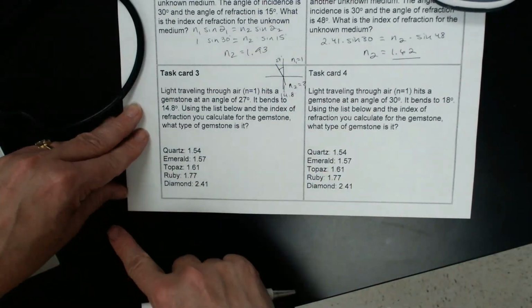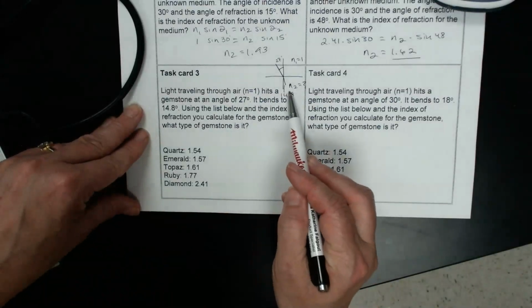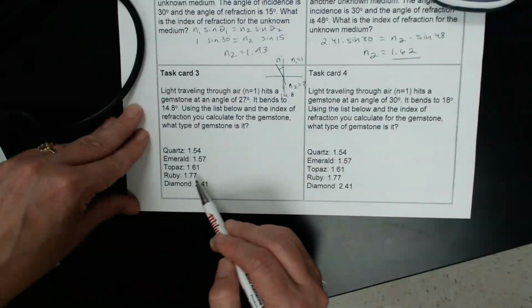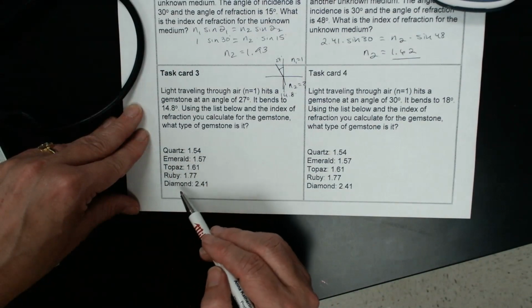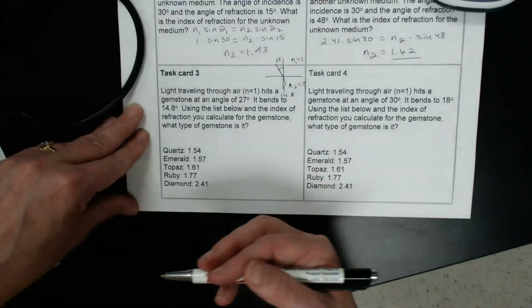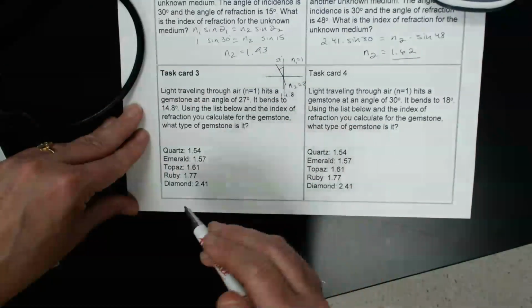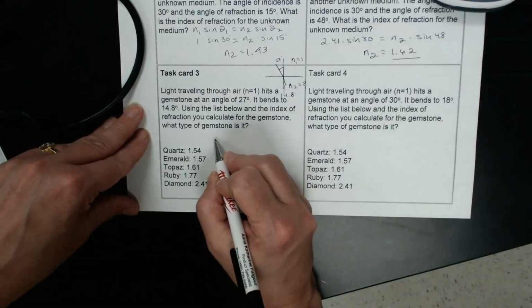We've got a list here, so what we're going to do is solve for this N2 and then see which one of these is closest to. That's going to tell us what kind of gemstone our light wave is going into.